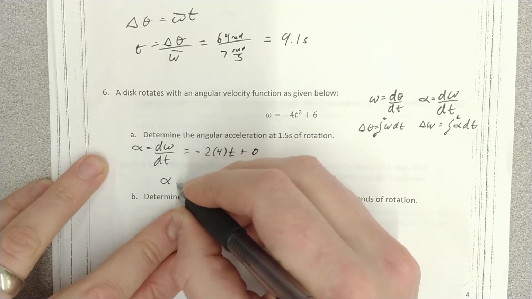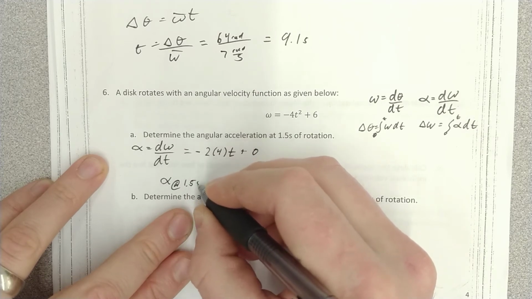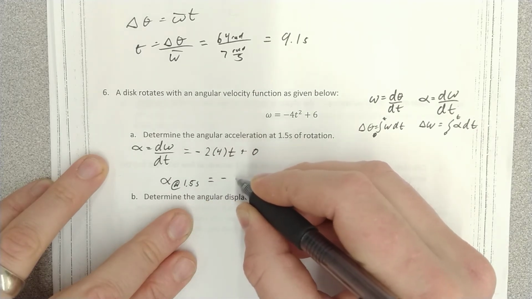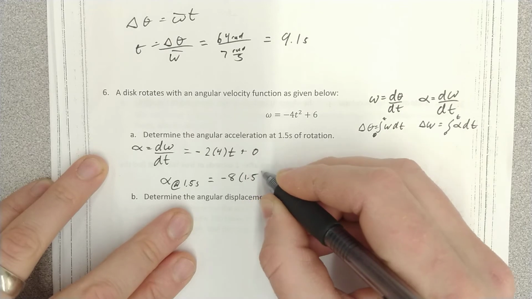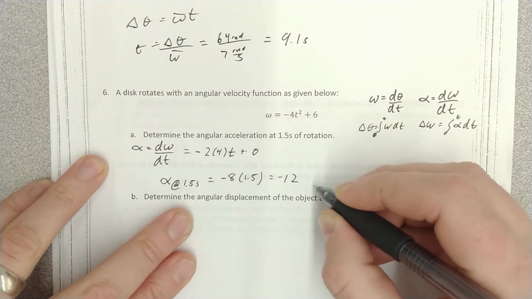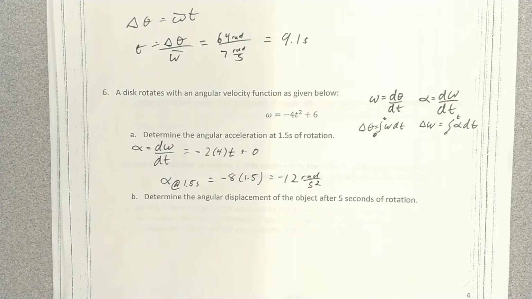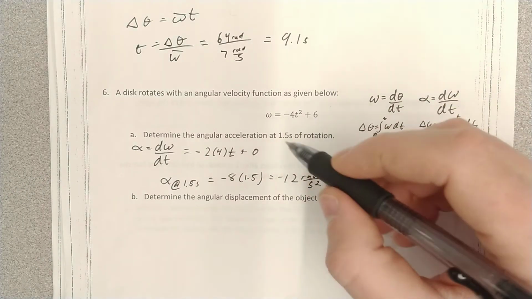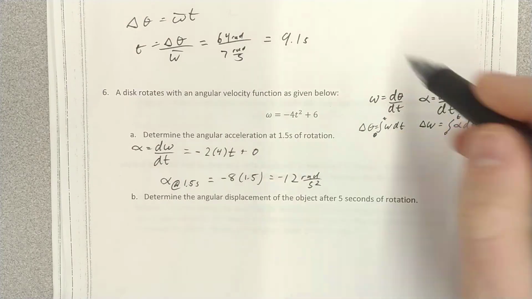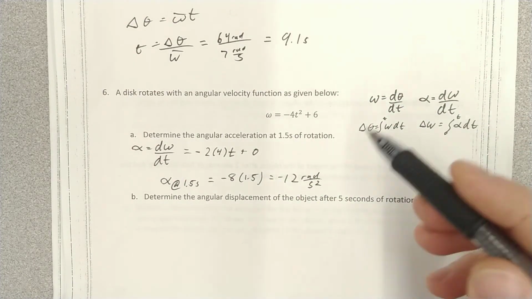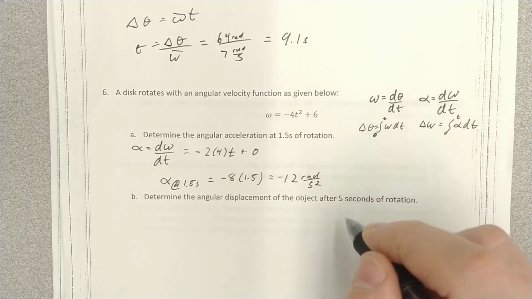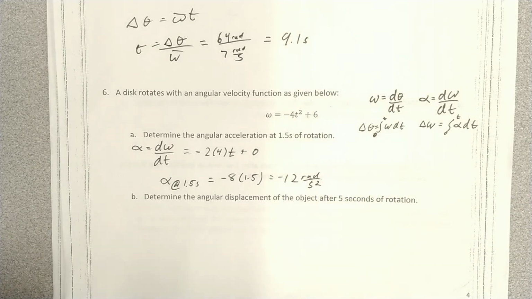So alpha at 1.5 seconds equals negative 8 times 1.5, which equals negative 12 radians per second squared. All right. Again, negative just means it's accelerating clockwise. Maybe this is something attached to a pulley or something is rotating it clockwise.